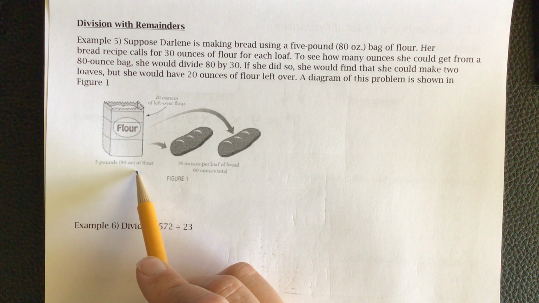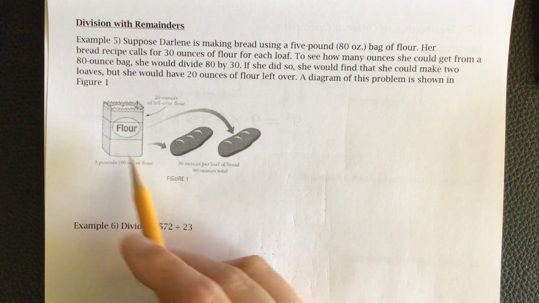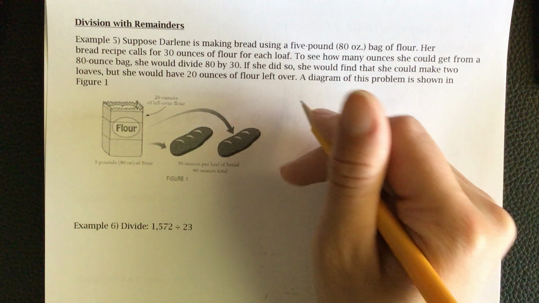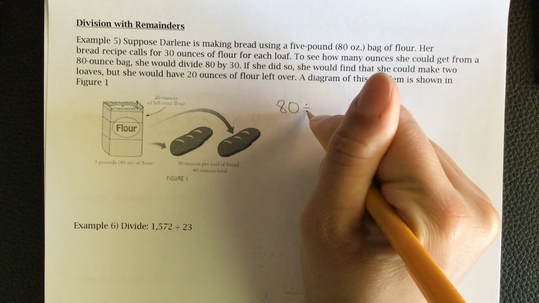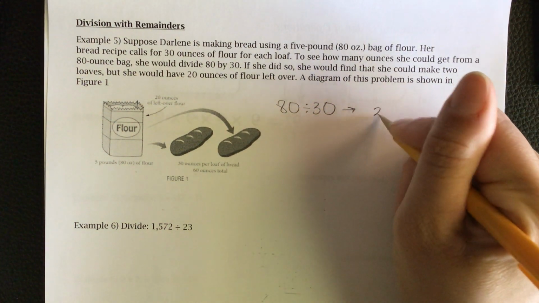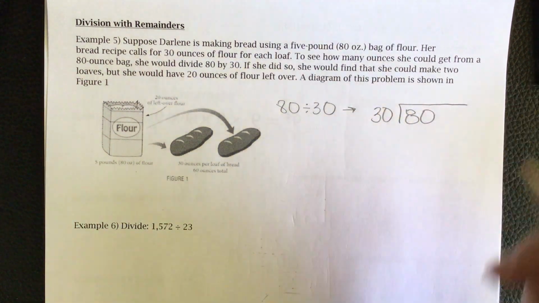This is the diagram that they use. So the 5-pound or 80 ounces of flour, and she could make those 2 30-ounce loaves, and it would make 60, but she'd have 20 left over. Let's do it using division. So what they're saying is 80 ounces divided by 30 ounces. So we would write this as 30 on the outside, 80 on the inside.